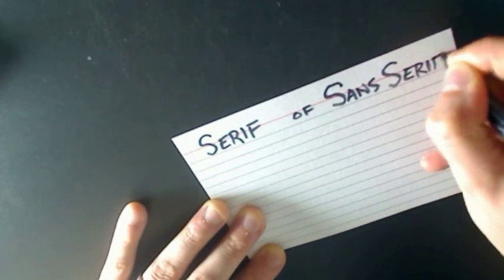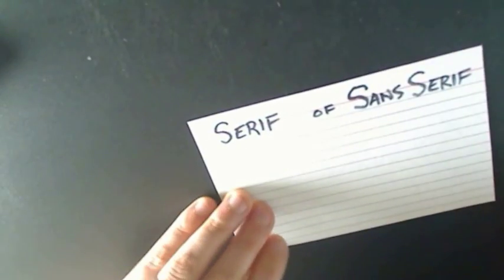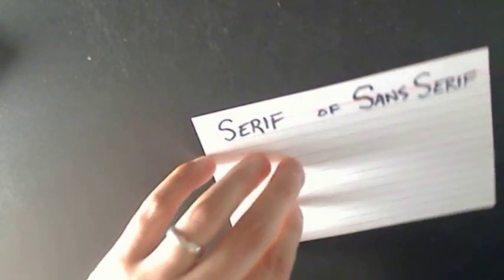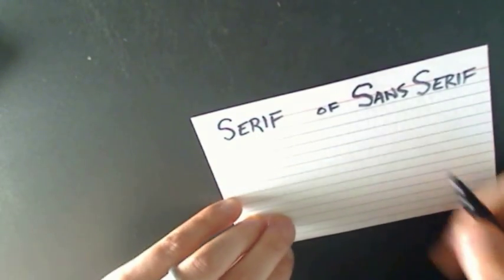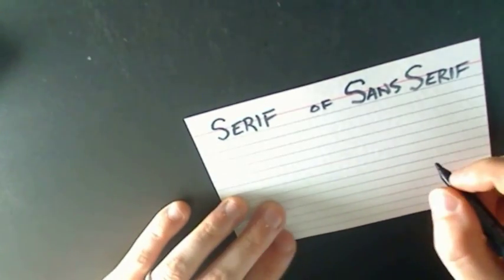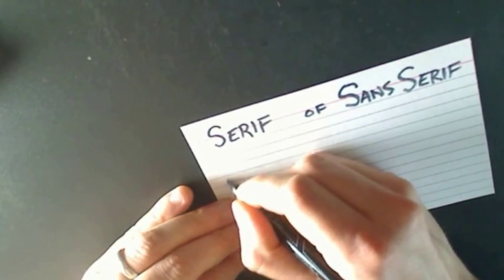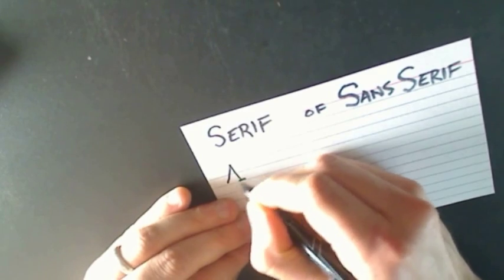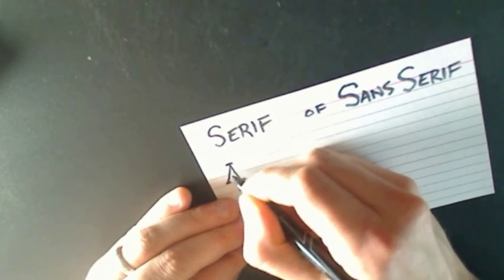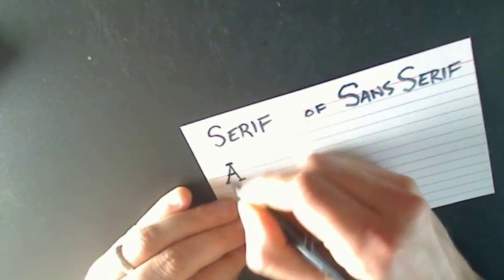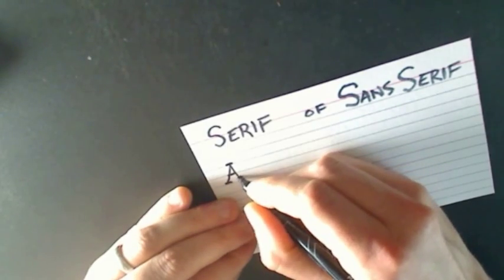So a serif is the little line that you might find on a piece of type on different typefaces. For example, if you have an A and there's little lines at the top and bottom, these are the serifs.